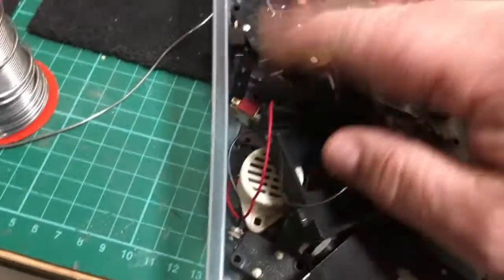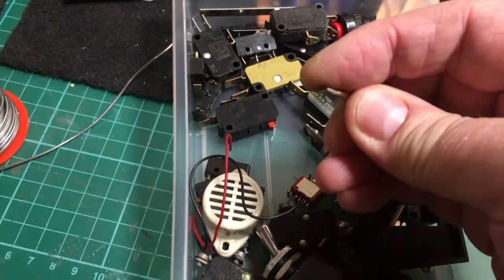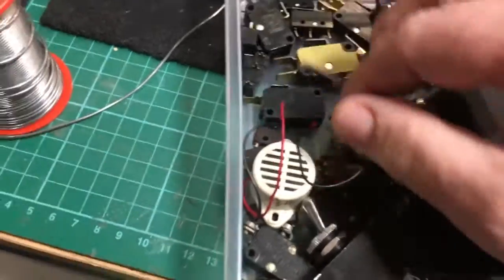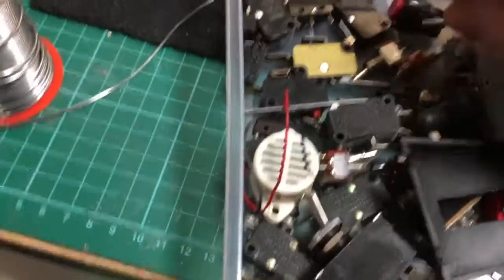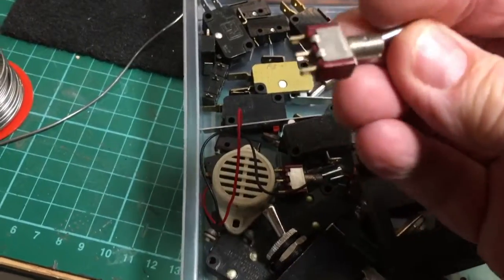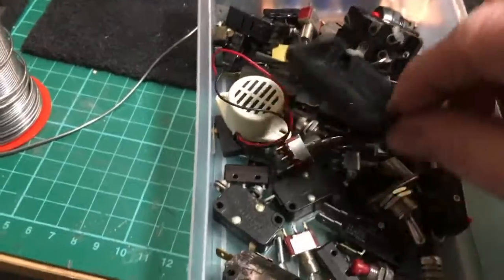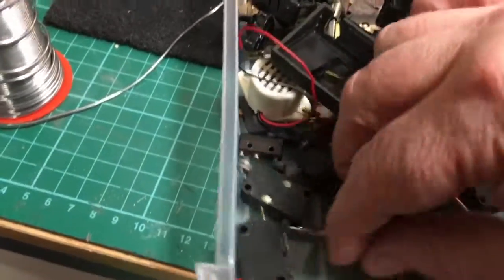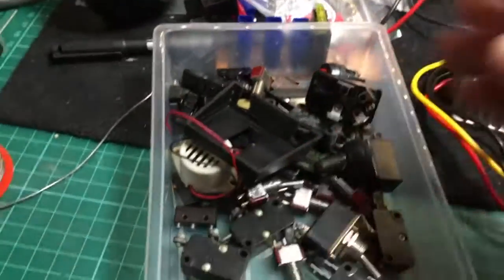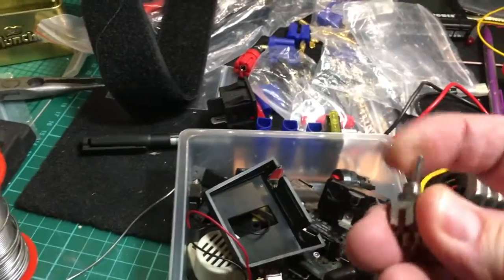Momentary. I've got a few of these. If anybody needs a momentary switch, there they are. Yeah, that's basically it. That's a lesson in switches.